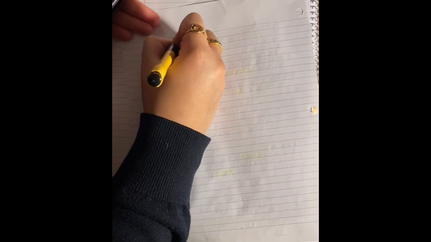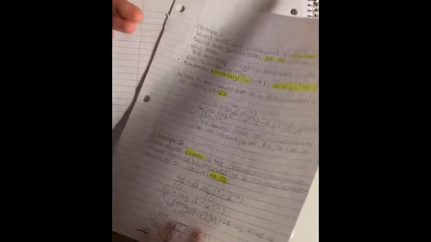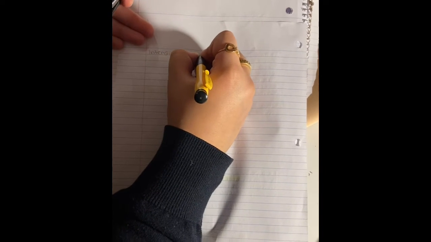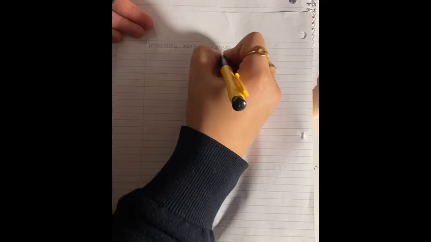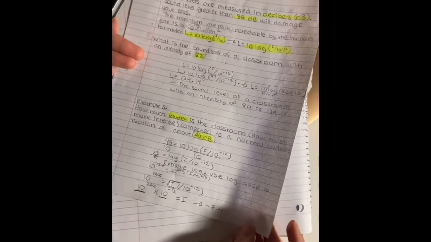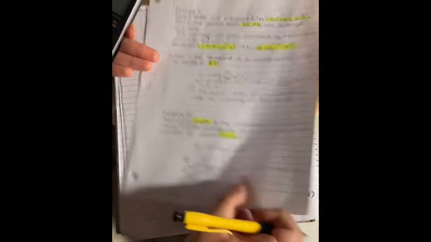So we have the intensity of a normal conversation, which is 10 to the negative 7.4. And we also have the intensity of a loud classroom, which is 82.